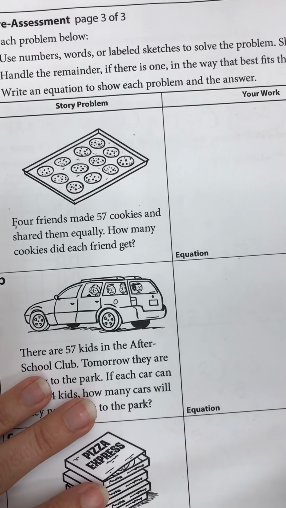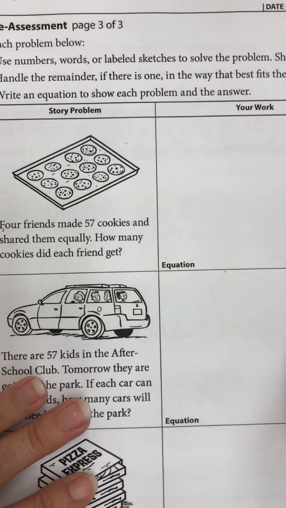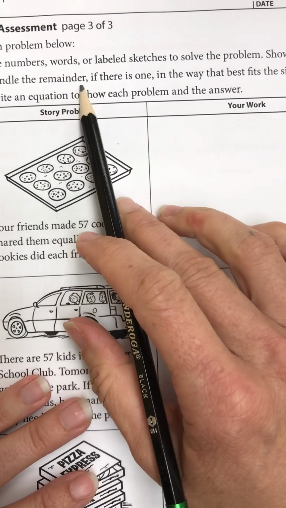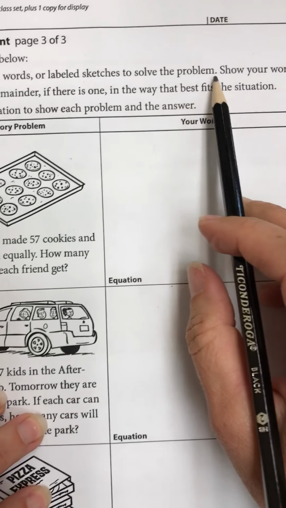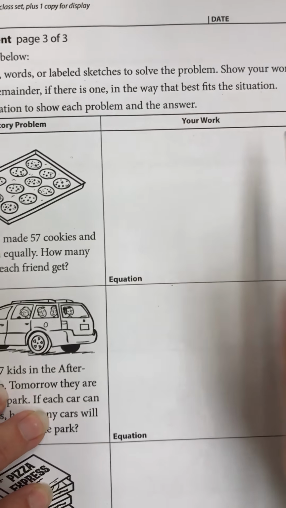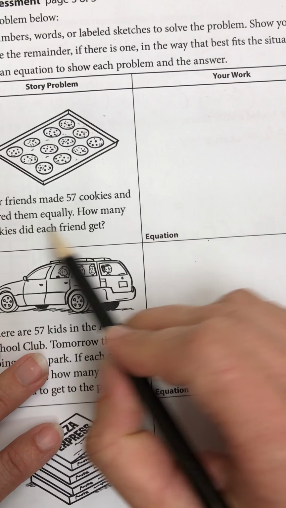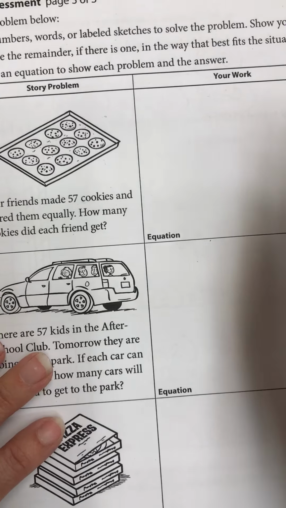Okay, and then on the very last page, I have 3 division problems. And I have to use numbers, words, or labeled sketches to solve them. And handle the remainder, if there is one, in the way that best fits the situation. Write an equation to show each problem and answer. 4 friends make 57 cookies and share them equally. How many cookies did each friend get?